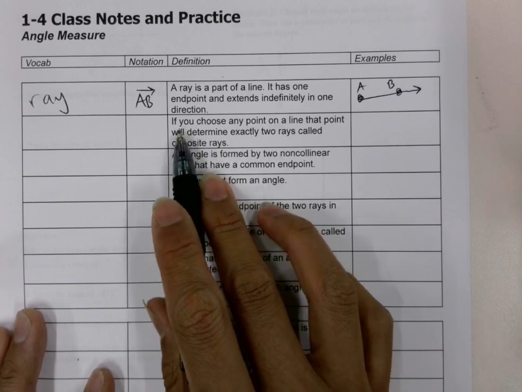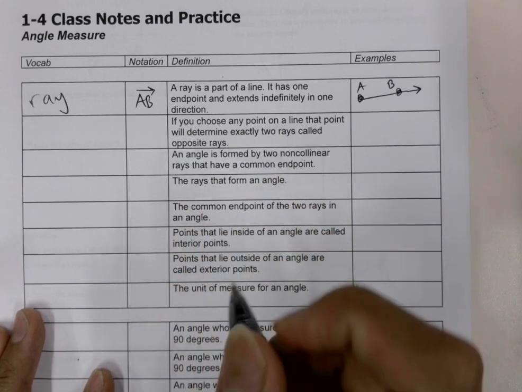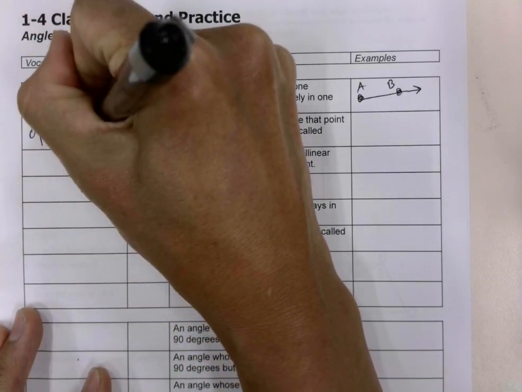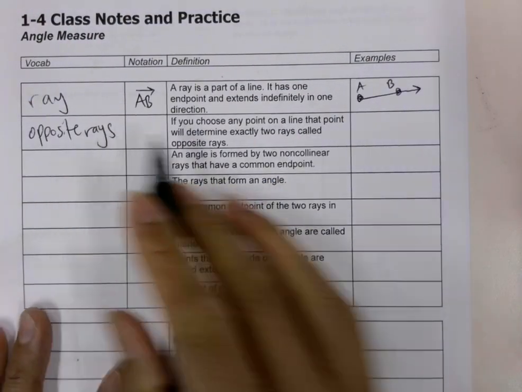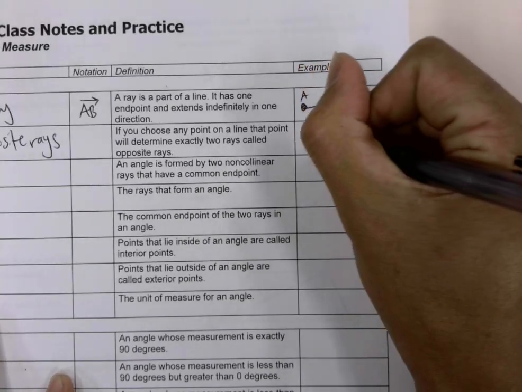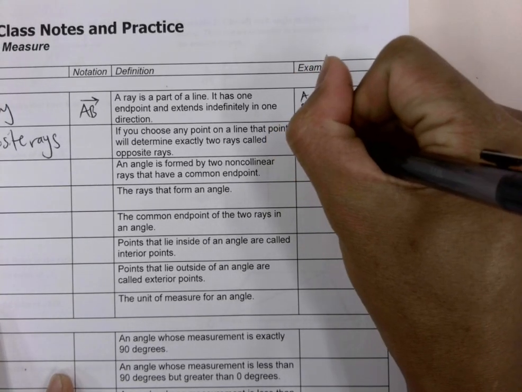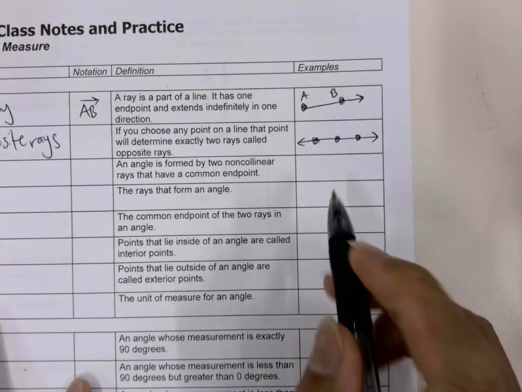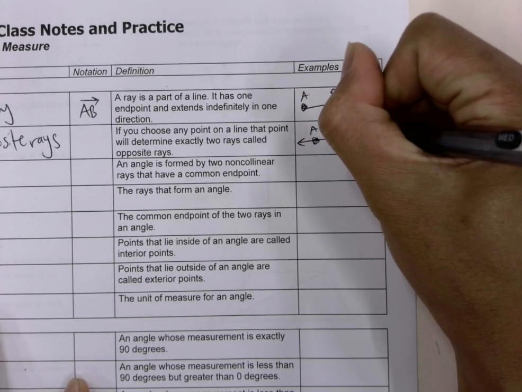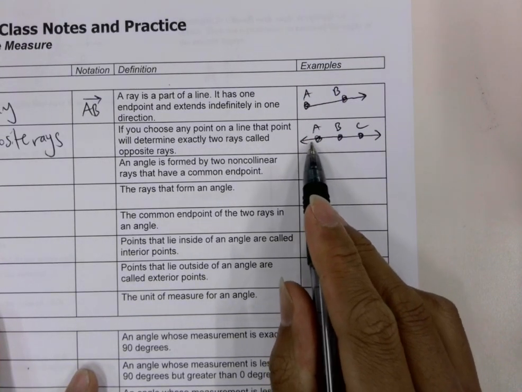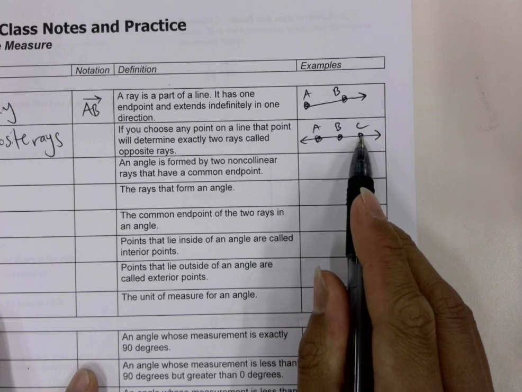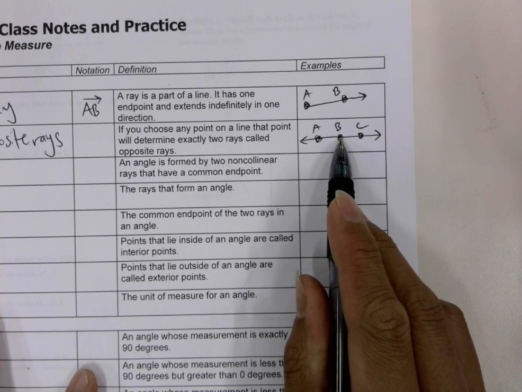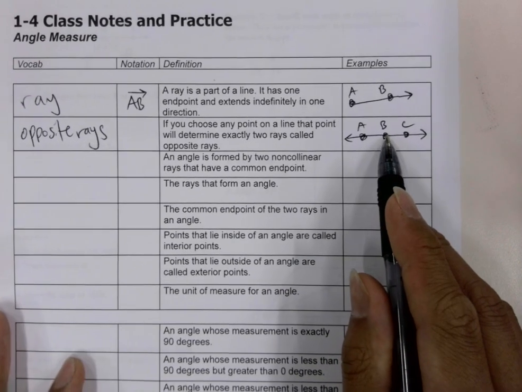The next one is opposite rays. And how does this look? This is a line where we have 2 points, and we have A, B, C. So we have a line with 2 points, A and C, and we have a point on the line, and it determines two opposite rays. And what are the opposite rays here?